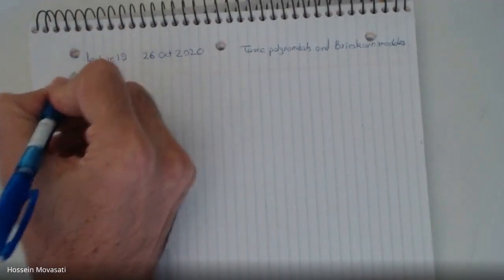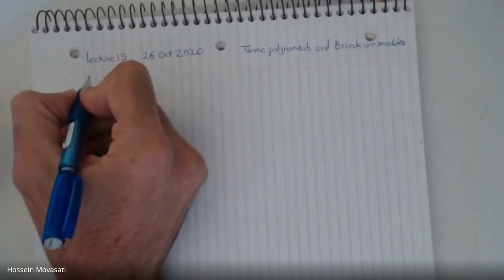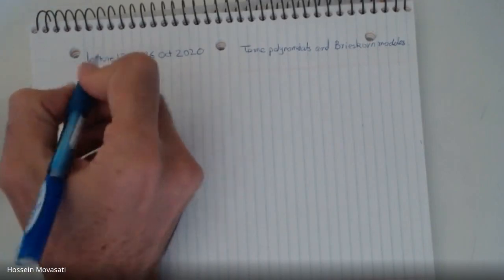For this reason, we landed on the notion of a tame polynomial. In my book, this notion is a little bit more general, but for our purpose, we just need this.